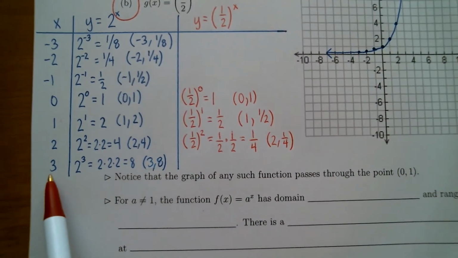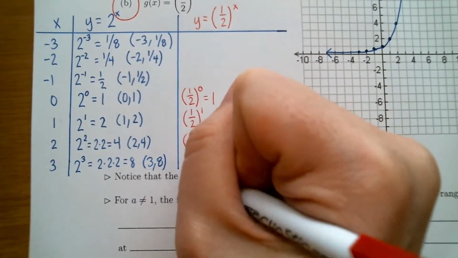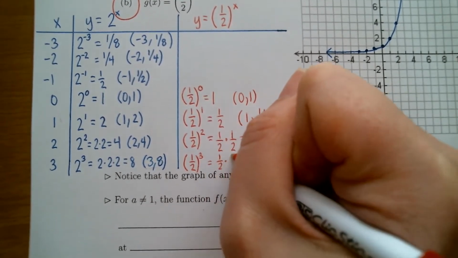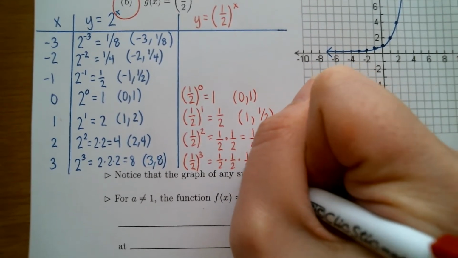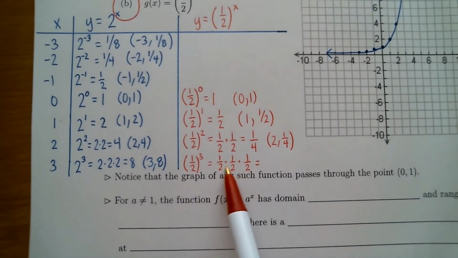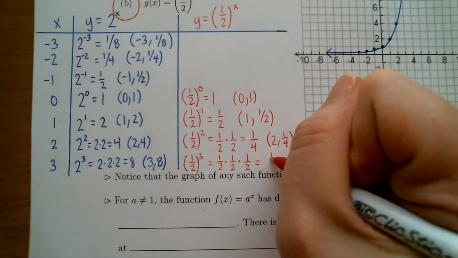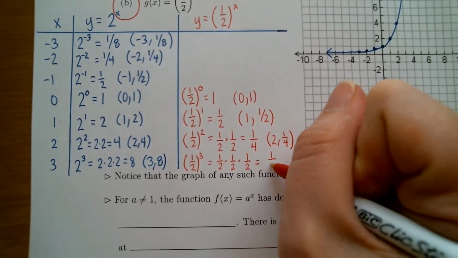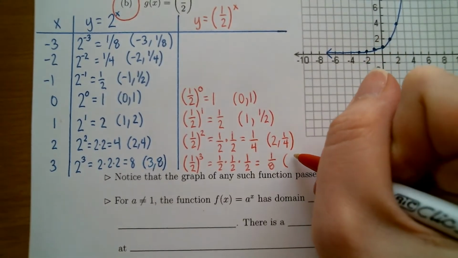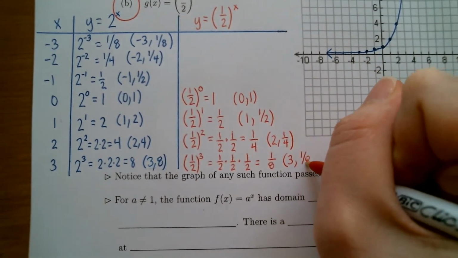And then our last positive x value is going to be 3. So this is going to be 1/2 to the third power. So this is 1/2 multiplied by itself 3 times. Again, to multiply fractions, you go across the top and across the bottom. 1 times 1 times 1 is 1. 2 times 2 times 2 is 8. So our last point in this direction is x is 3, y is 1/8.